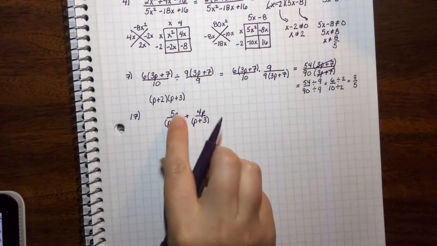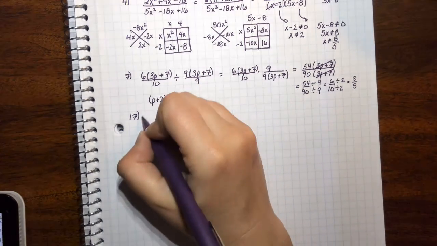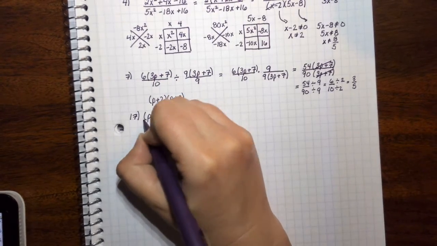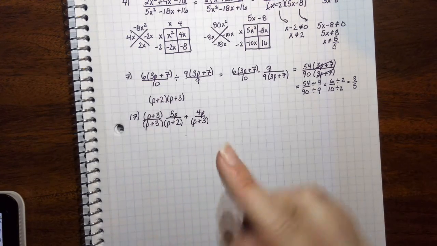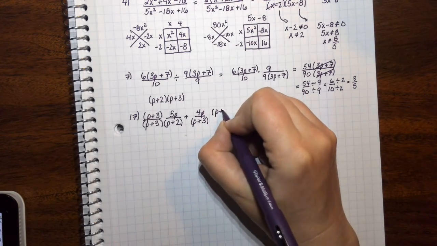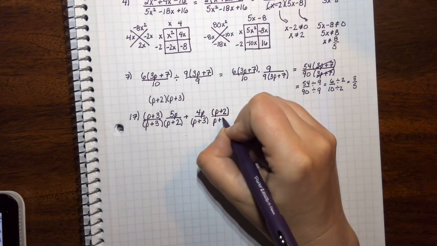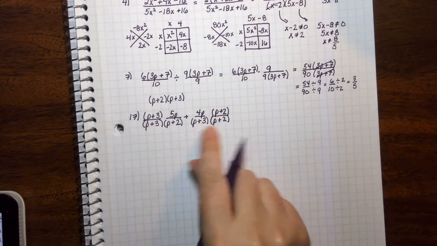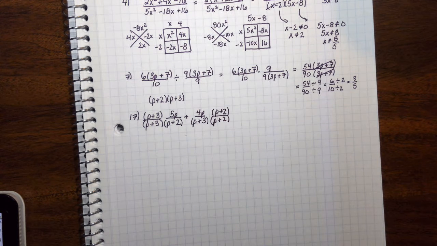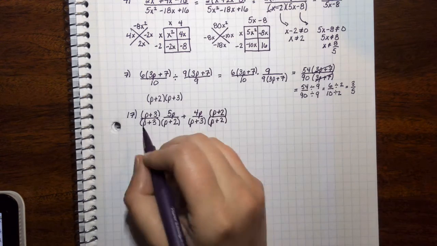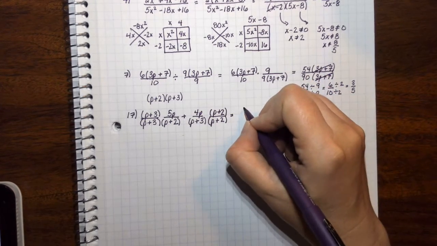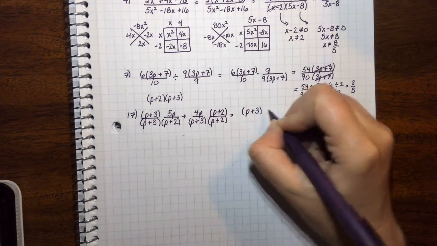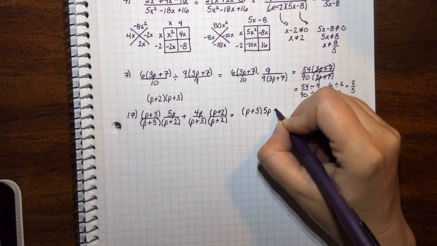Both of them. This side of the problem needs a giant 1 made of p plus 3. Notice now it has both numbers. This side needs p plus 2. Now notice it has both numbers. Okay, so next step is to add across the top and the denominator stays the same. Just because this is a video, I'm going to do it in separate steps.